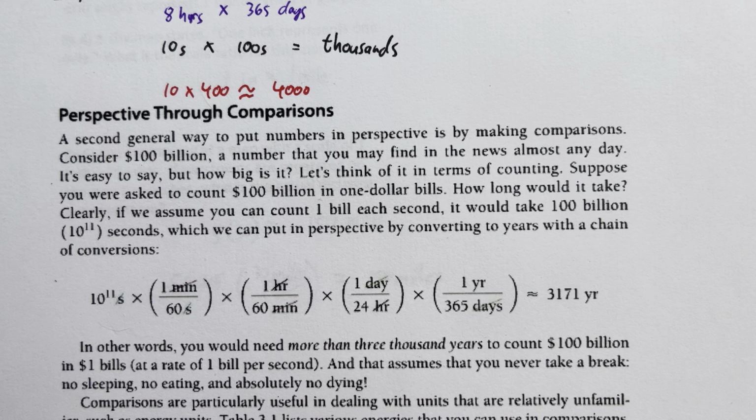So that means if you counted $1 bills, 1 bill per second, it would take you 3 millennia to reach $100 billion. Okay, so it kind of gives you a reference. And that is assuming that you don't eat, you don't sleep, and you are not allowed to die while you're counting.